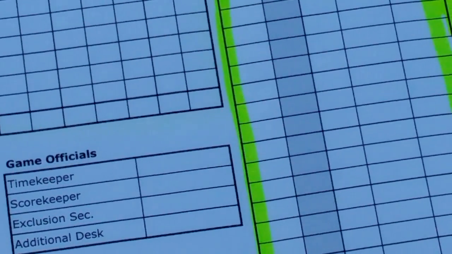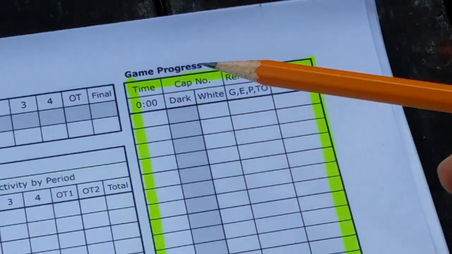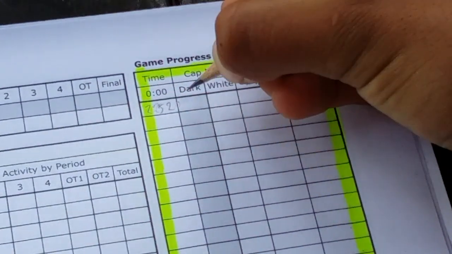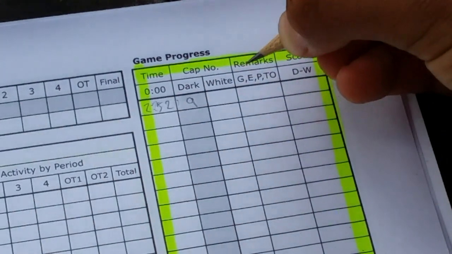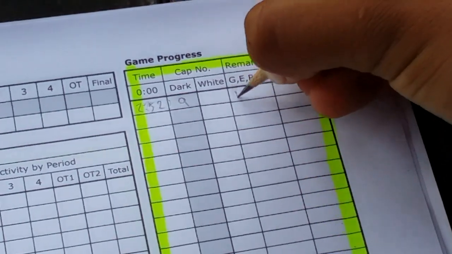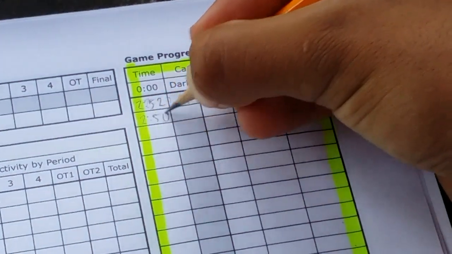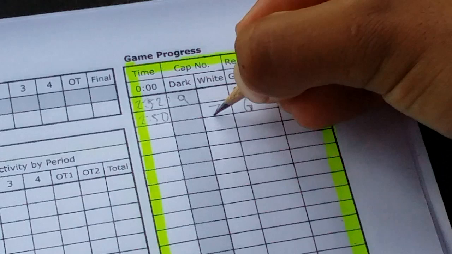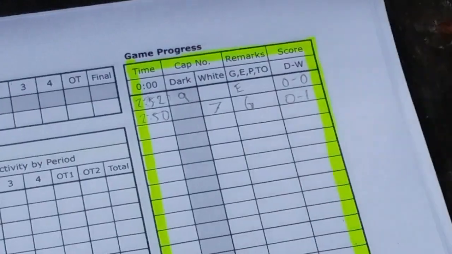When one of these things happen, you need to record the time, the team, the cap number, the remark, and the score. For example, at the time 2:52, on the cap number 9 dark, there was an exclusion, and the score was 0-0. And right after that, at the time 2:50, there was a goal scored by white, cap number 7, and the score is now 0-1, dark white.